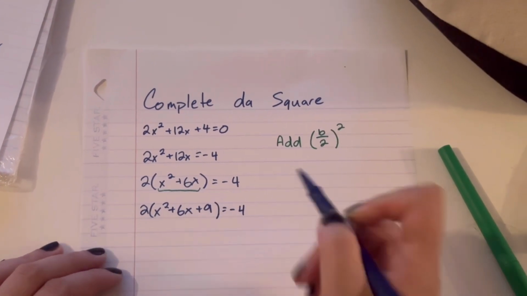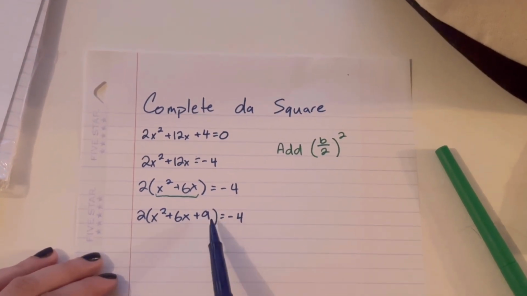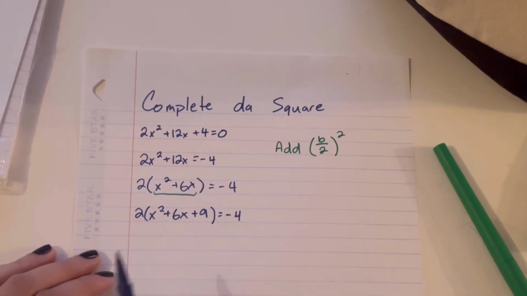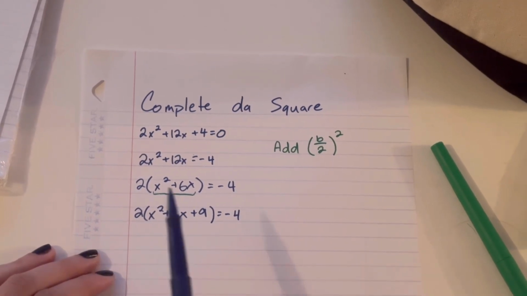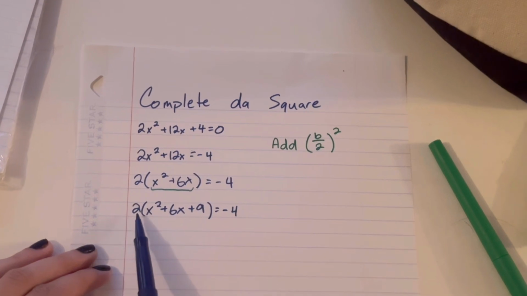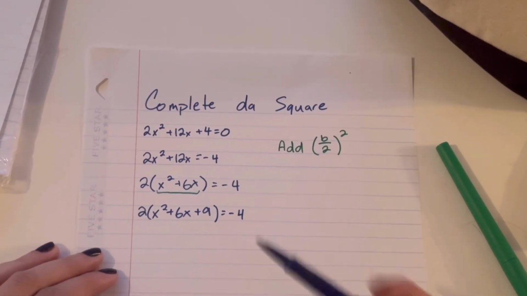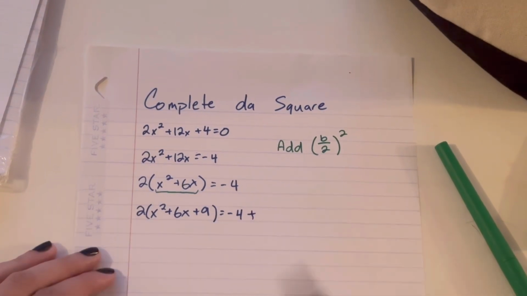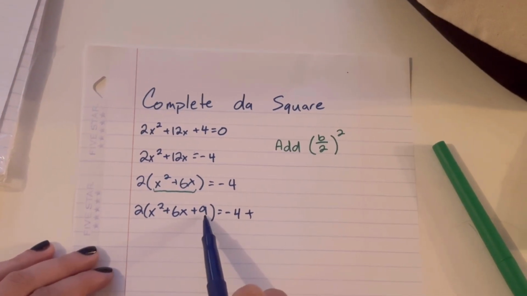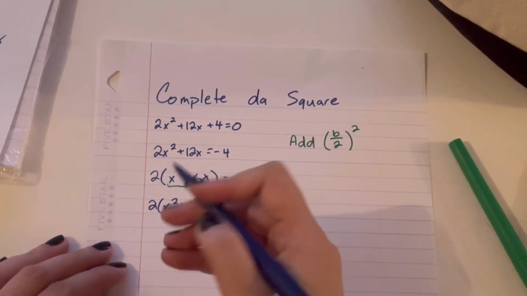Equals -4. But we can't just throw a 9 in there. If I'm adding 9 in here, I also need to add it to the other side. And this 9 is actually being multiplied by 2, because the 2 out here implies that it was also taken from the 9. So the number I add to the other side is this 9 times 2, so 18.